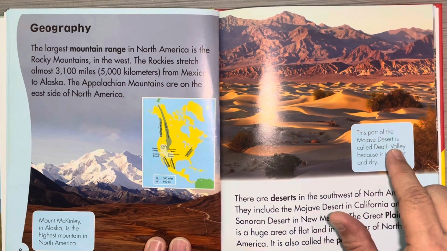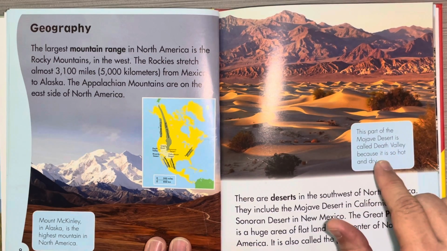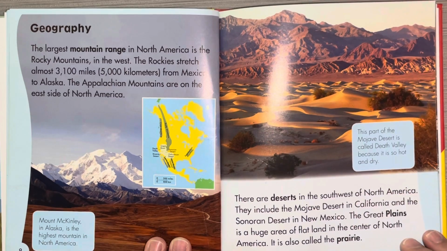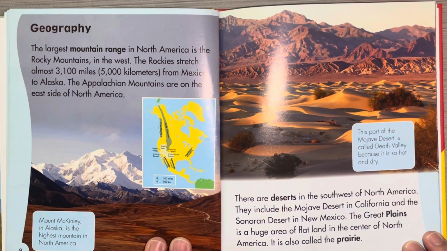This part of the Mojave Desert is called Death Valley because it is so hot and dry. There are deserts in the southwest of North America. They include the Mojave Desert in California and the Sonoran Desert in New Mexico. The Great Plains is a huge area of flat land in the center of North America. It is also called the prairie.